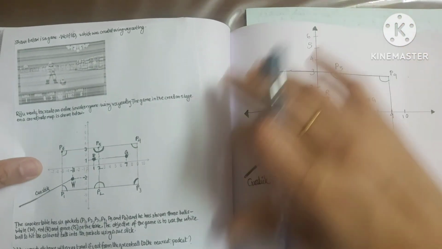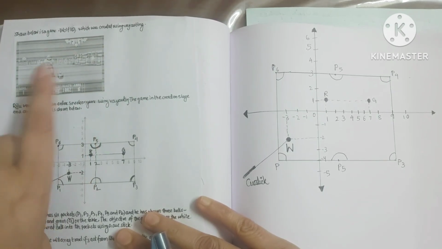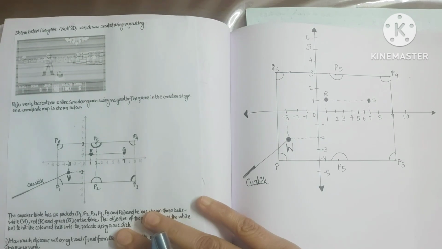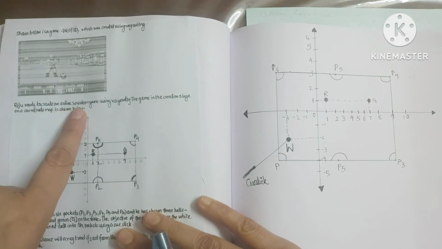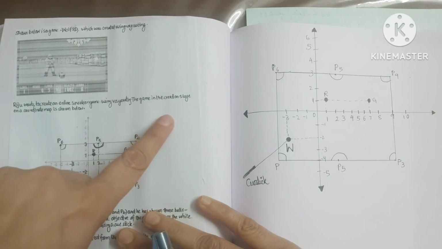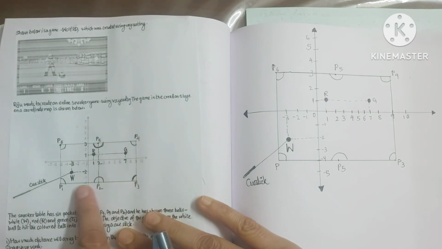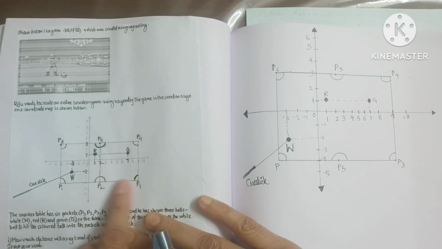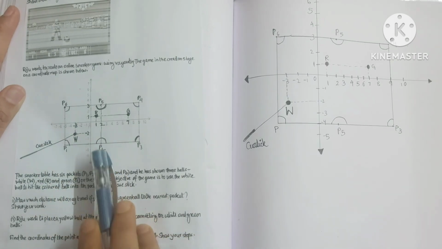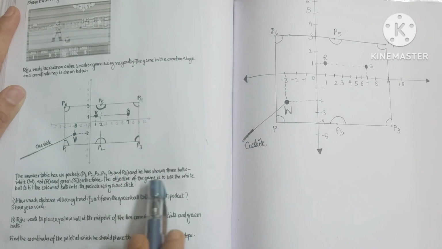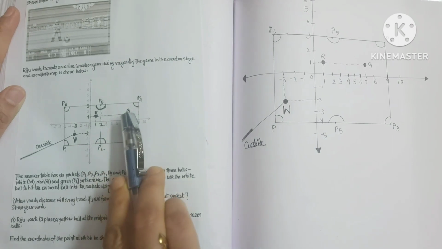In the question, this is the Wolf 3D diagram, which Riju wants to create using the ray casting method, which has been explained on the previous page. So let's go directly to the question. Riju wants to create an online snooker game using ray casting. The game in the creation stage on a coordinate map is shown below. This is the x-axis, y-axis, and the entire snooker game has been given here. The snooker table has 6 pockets, P1, P2, P3, P4, P5, P6, and he has shown 3 balls, white W, red R, and green G on the table.